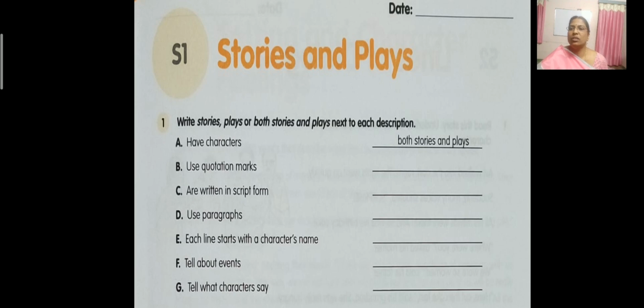Now see again, children. Have characters: both stories and plays. Use quotation marks: stories. Are written in script form: plays. Use paragraphs: stories. Each line starts with a character name: plays. Tell about events: both stories and plays. Tell what characters say: both stories and plays.